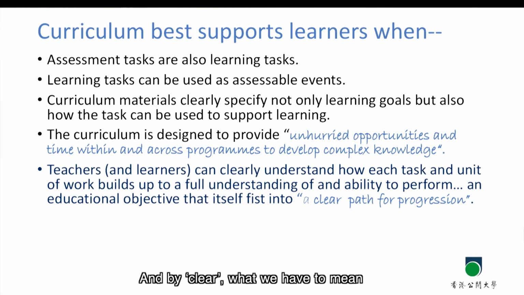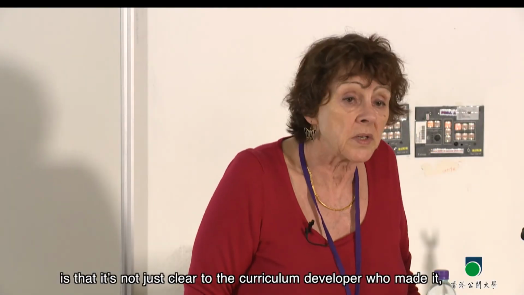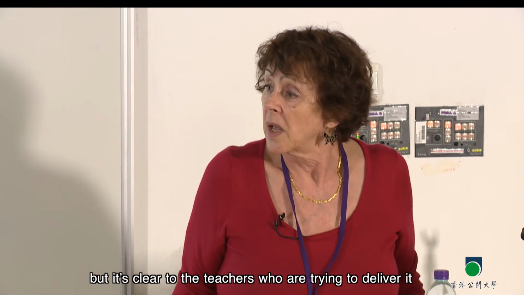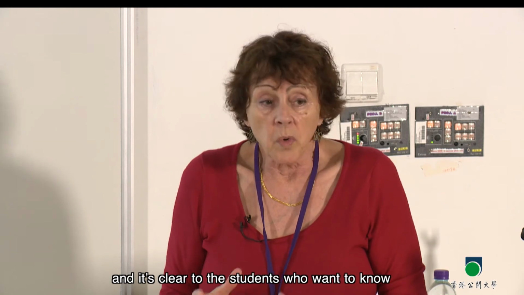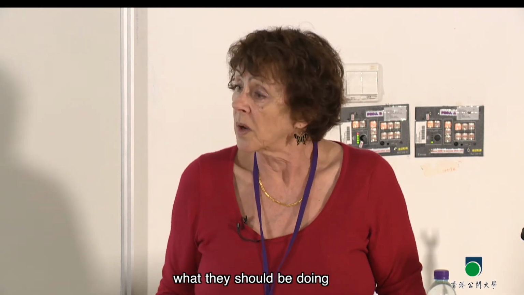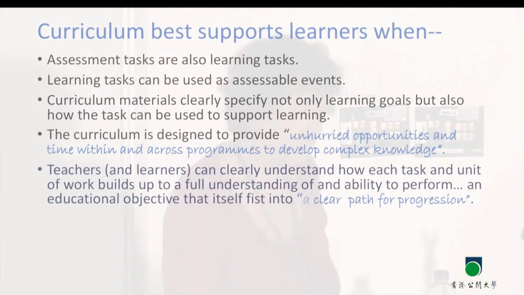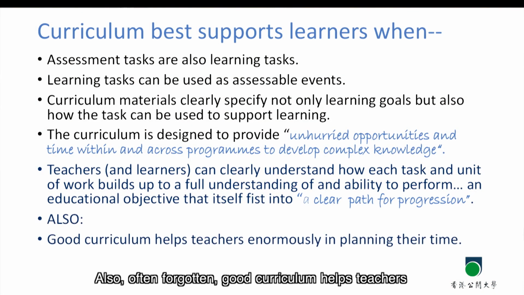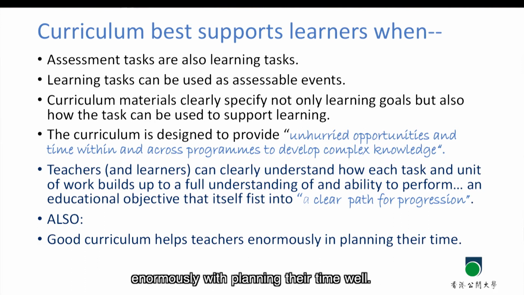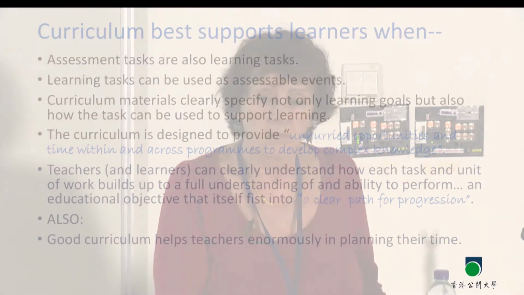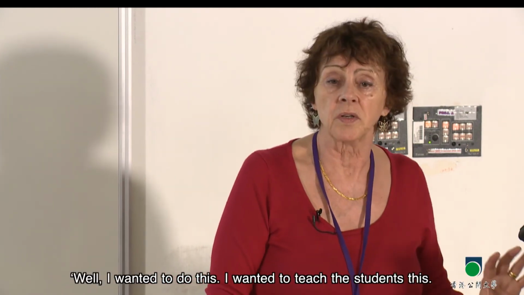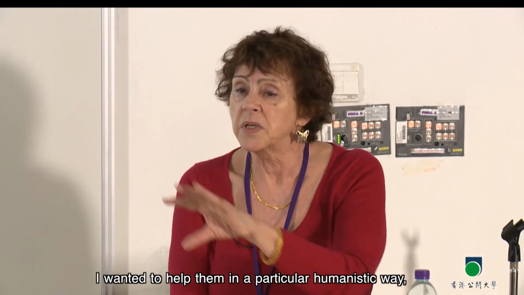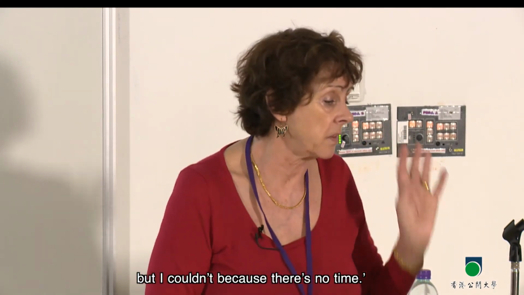And by clear, what we have to mean is that it's not just clear to the curriculum developer who made it, but it's clear to the teachers who are trying to deliver it, and it's clear to the students who want to know what they should be doing and whether they're doing it the right way. Also, often forgotten, good curriculum helps teachers enormously with planning their time well. Then you get far fewer of these, well, I wanted to teach the students this, I wanted to help them in a particular humanistic way, but I couldn't because there's no time.